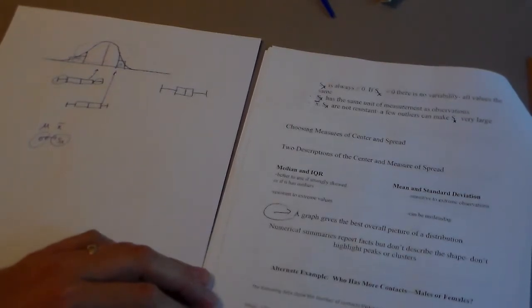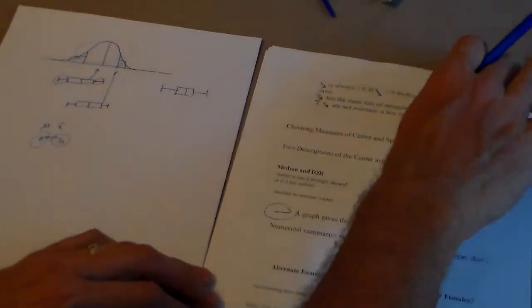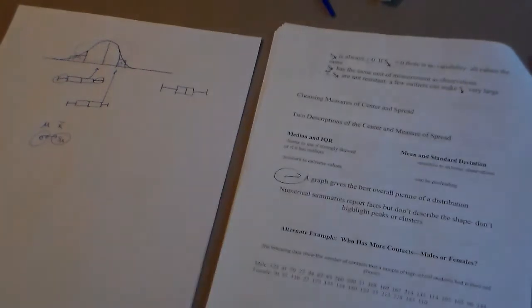So here it says the following data show the number of contacts a sample of high school students had in their cell phones. Okay, next page. Jeez, what do they ask you to do? I don't know. It's a great question. Let me see in the book if I can find out what they wanted you to do there.